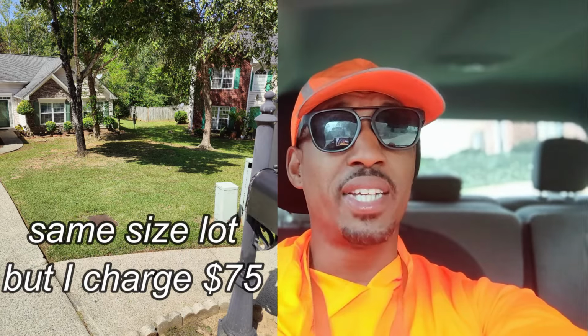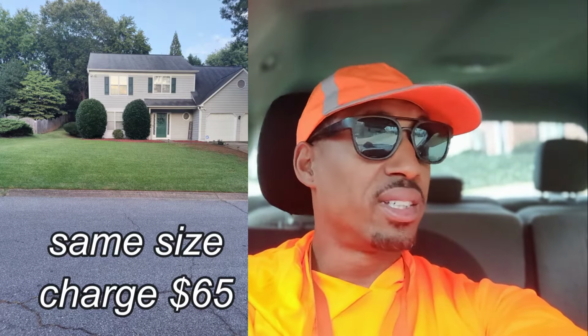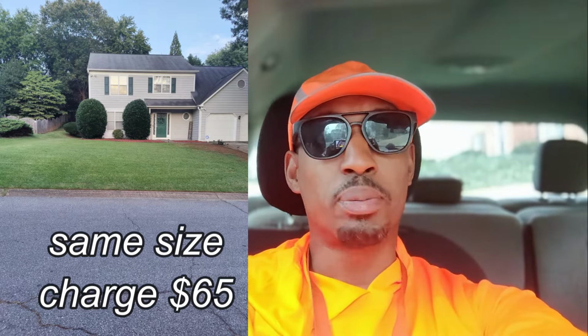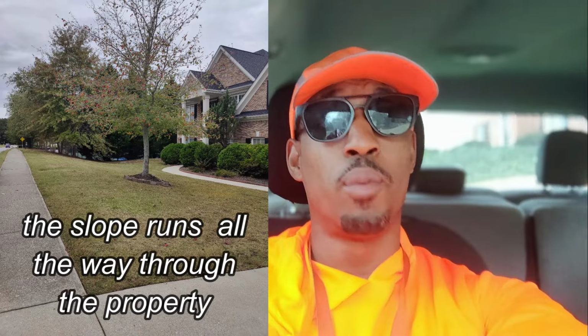So with that being said, I would charge more for this because it's going to take more time. It is going to be more cumbersome than a property like this that's just flat. There's no obstacles to work around, no intrusions. I can just drive, mow, and get the job done, no problem. The same thing can be said for steep hills and inclines. Guys, this affects the price of the job because it's making the job more difficult.